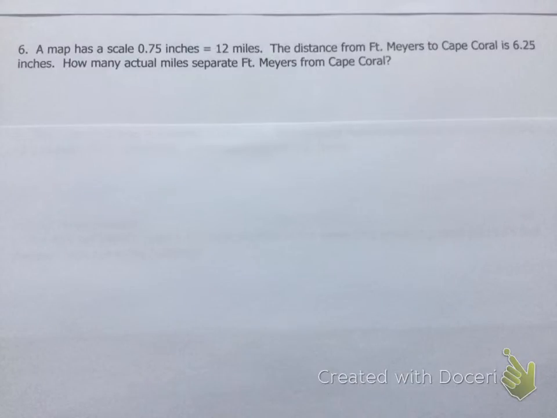Okay, we have a map that has a scale of 0.75 inches equals 12 miles. The distance from Fort Myers to Cape Coral is 6.25 inches. How many actual miles separate Fort Myers from Cape Coral? Okay, so this is, when you have a scale, a picture of something, and you're talking about the actual scale. It's a scale model. You can do this when you're making a building, a scale of a building, you'll make it smaller, and it's always proportional to the actual. Same thing with maps.